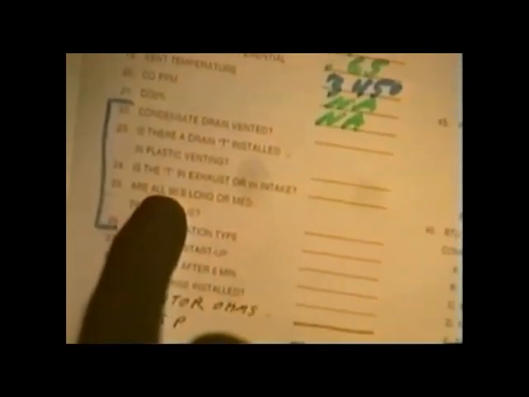And ladies and gentlemen, I'm not going to spend the time right now going through all of this, but what we're asking you for here is to describe the venting if it's a 90 plus. We're going to ask you about the length. Is the drain vented? Is there a drain tee installed? Are you using a concentric? How many elbows? How long is it? What's the termination? So all of these are questions that we will be asking you about 90 plus.